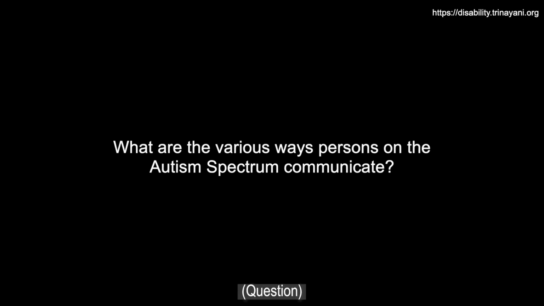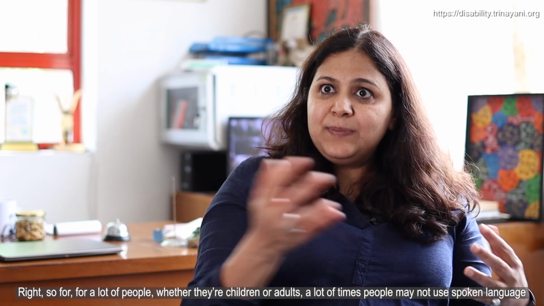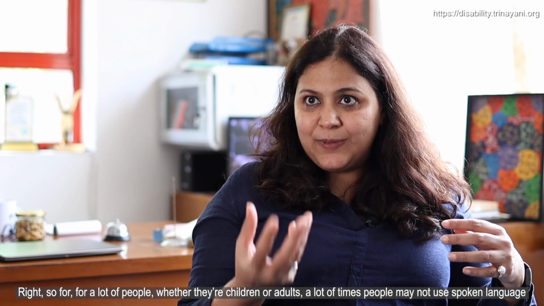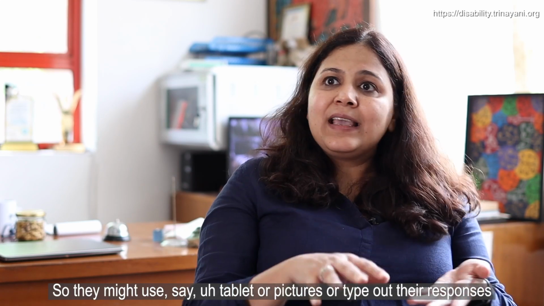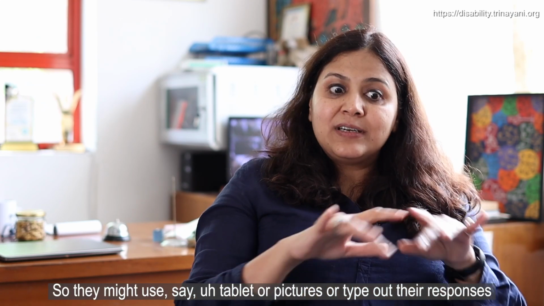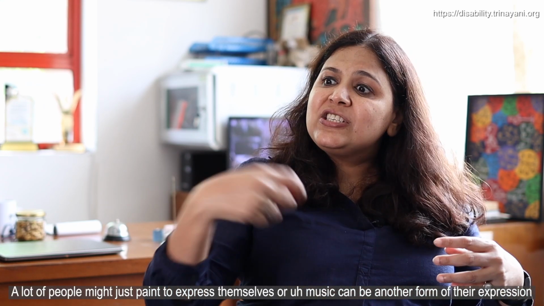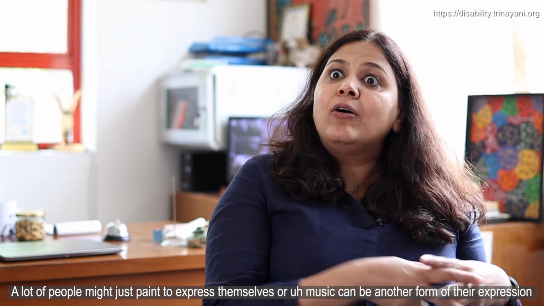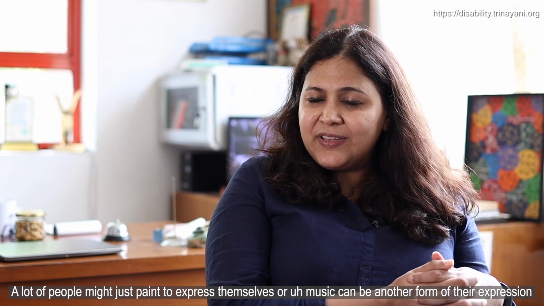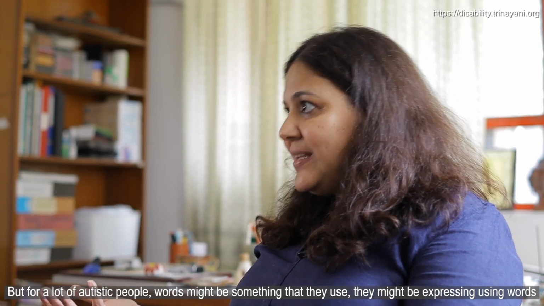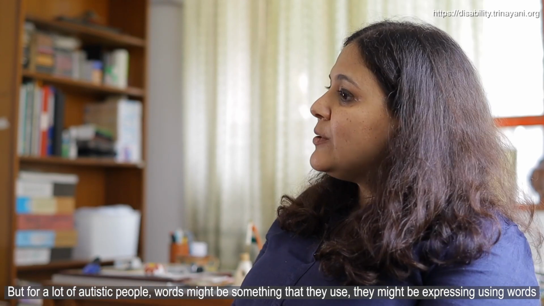What are the various ways persons on the autism spectrum communicate? Right. So for a lot of people, whether they're children or adults, a lot of times people may not use spoken language. So they might use, say, a tablet or pictures or type out their responses. They might use an assistive device to support their thoughts. A lot of people might just paint to express themselves, or music can be another form of their expression. But for a lot of autistic people, words might be something that they use.